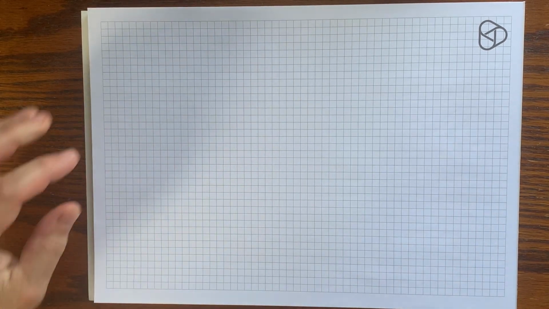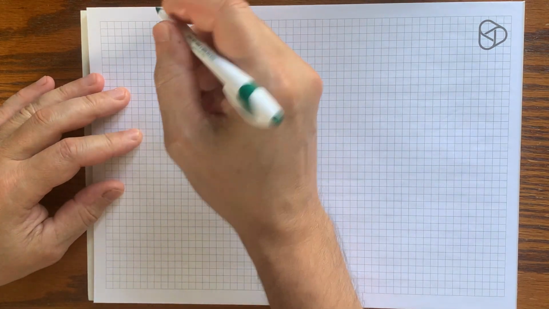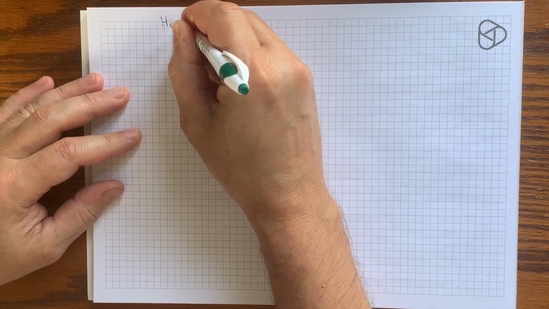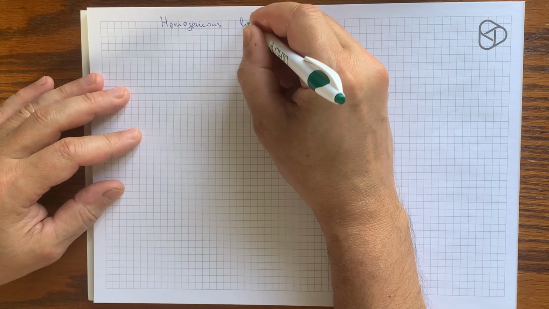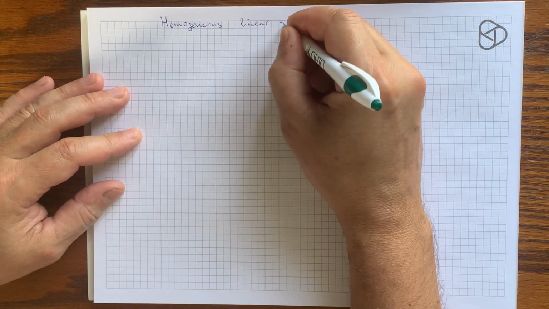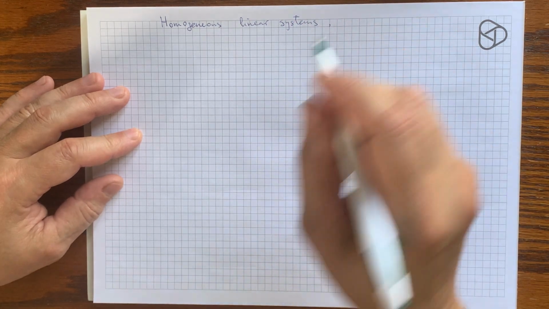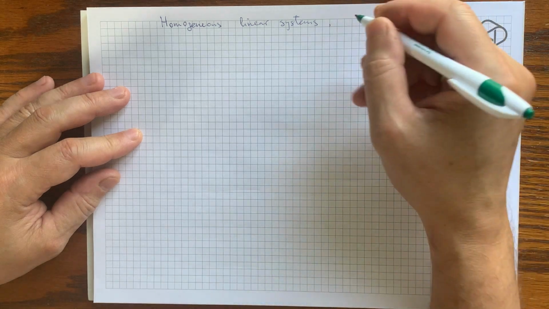Hello, here we will talk about solutions of linear systems, starting with homogeneous. And introduce the basics of vector arithmetics.